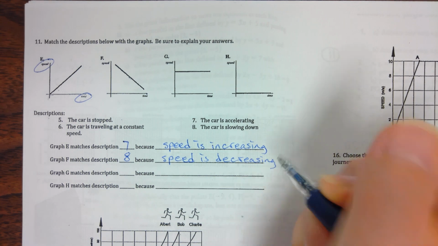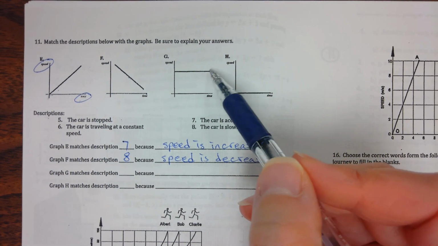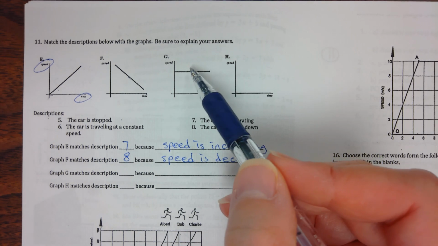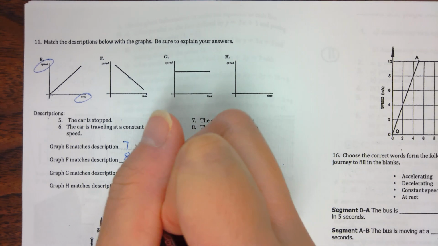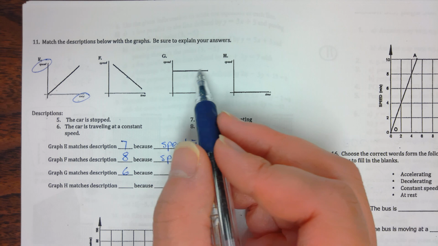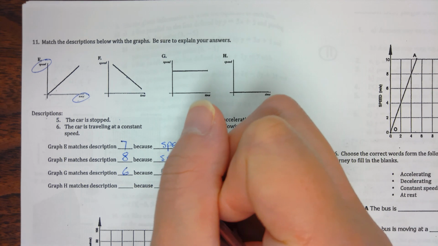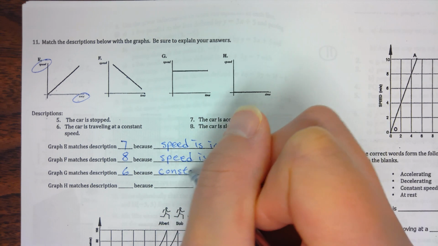Again, this is because it's a speed-time graph, not a distance-time graph. This one? 6, constant speed. The speed is staying at 60 kilometers per hour throughout. So, constant speed.